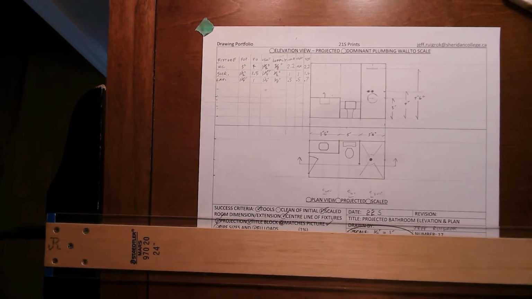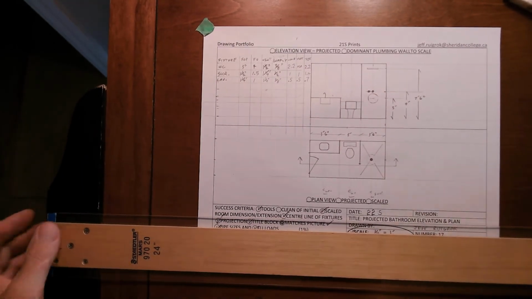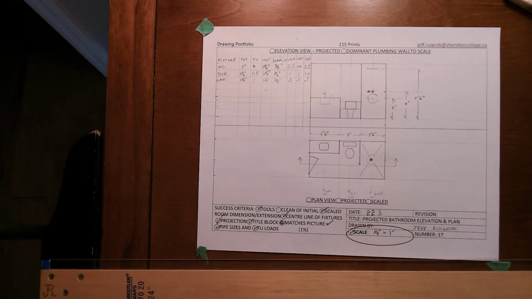There, now it just needs to be all cleaned up and tidied up, rewritten where you have to, done up with some markers, and that's it.